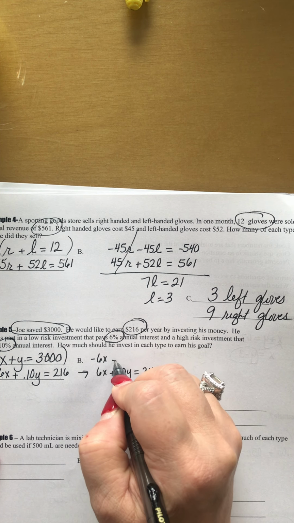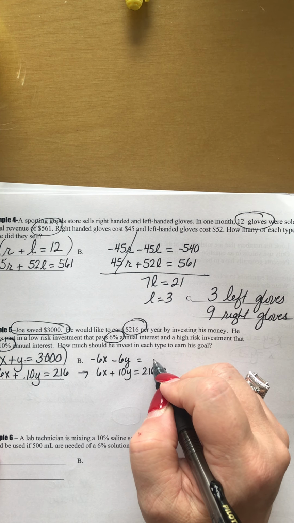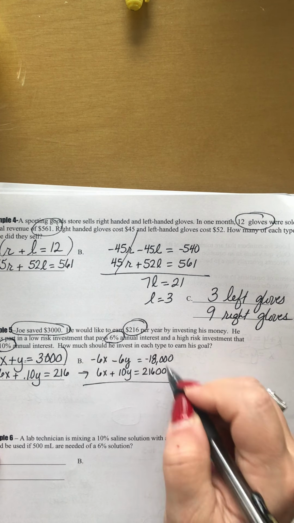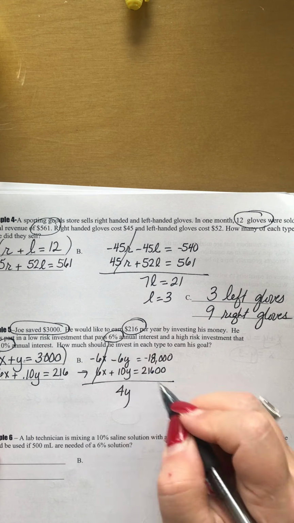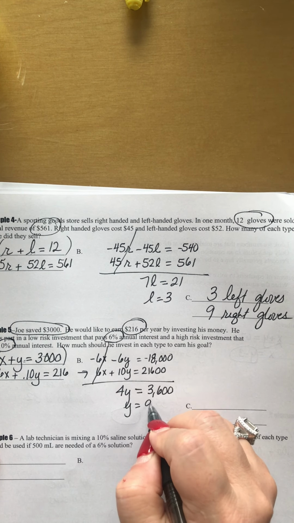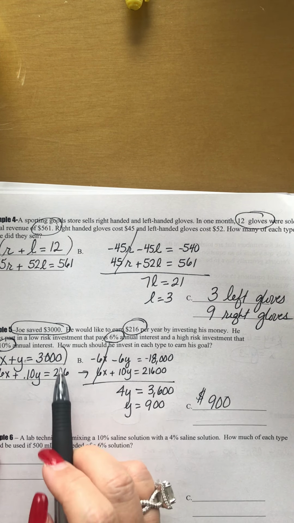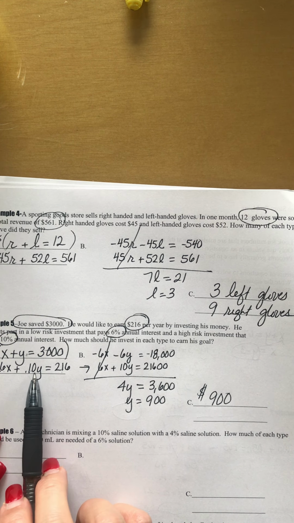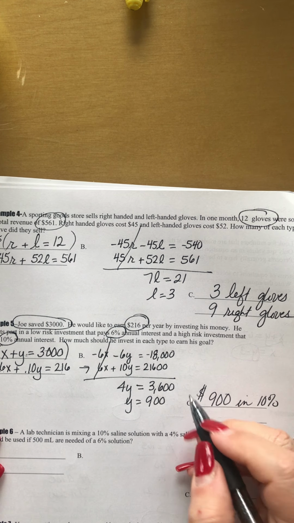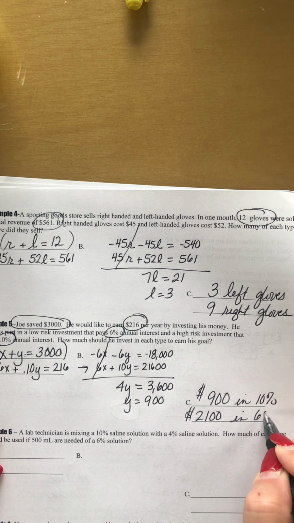So -6x minus 6y equals -18,000. And when you add, you get 4. These x's cancel. 4y equals 3,600. Divide by 4, and you get 900. So that means 900 of the $3,000 is invested in the 10%. And then the difference of that, which is 2,100, would be in the 6%.